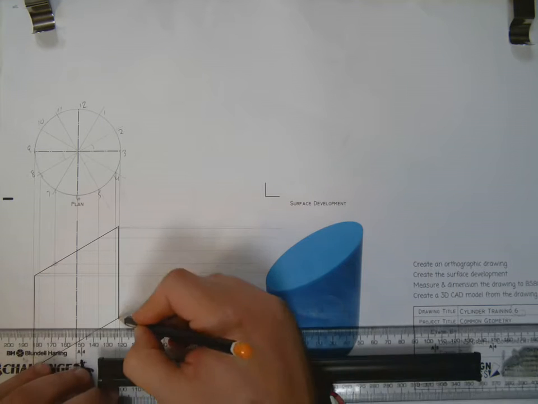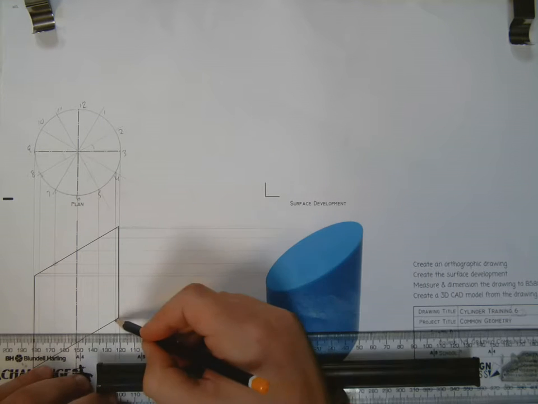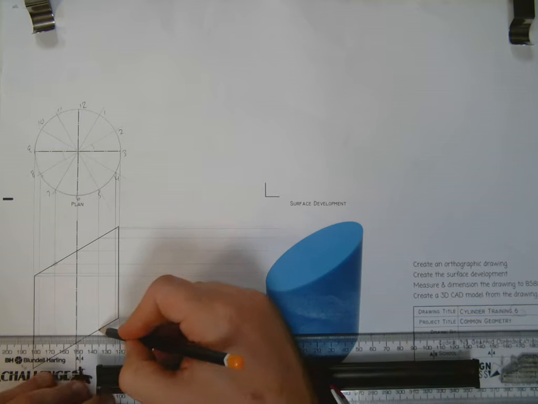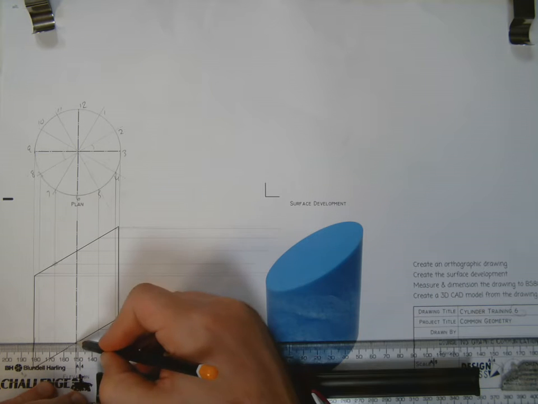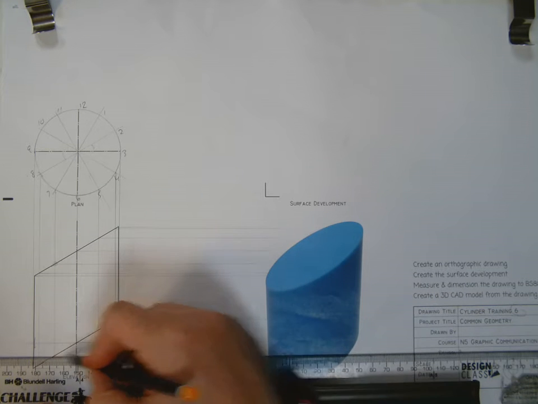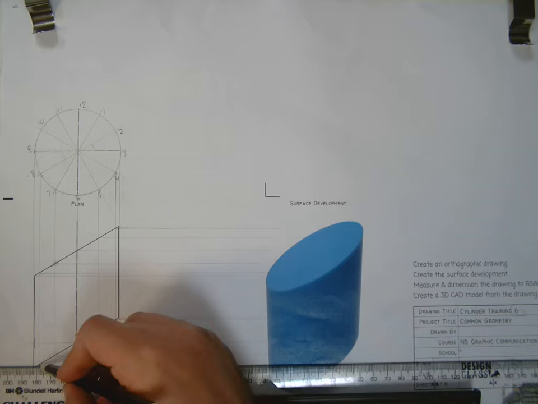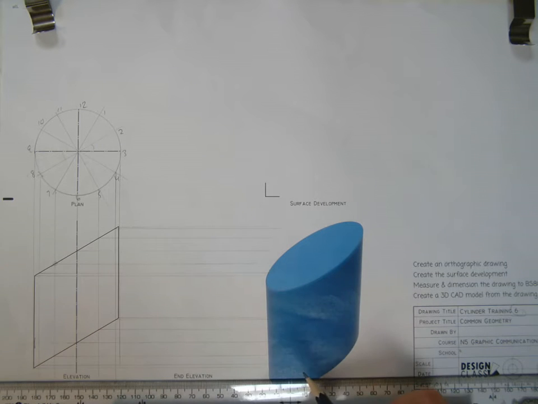And we can do the same with the bottom cut. That cut's there. That intersects the cut surface. And we can just shoot these right along. Cool.